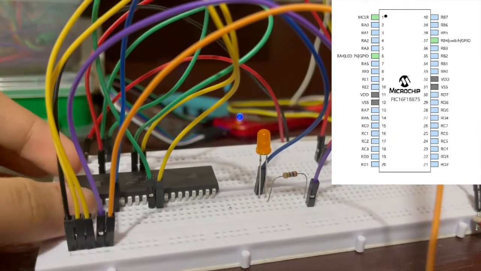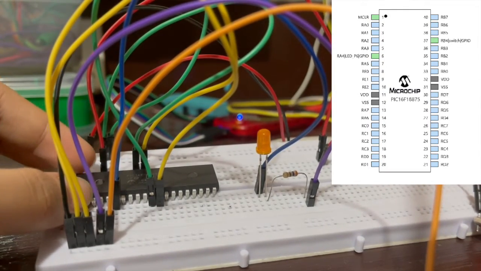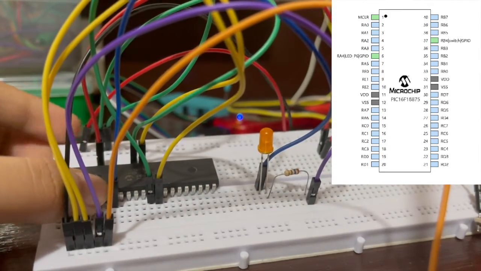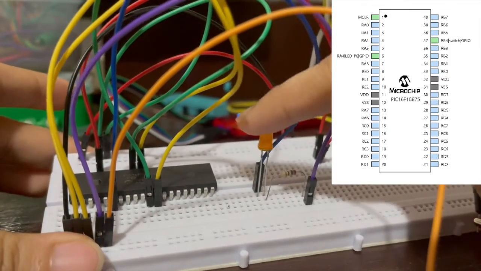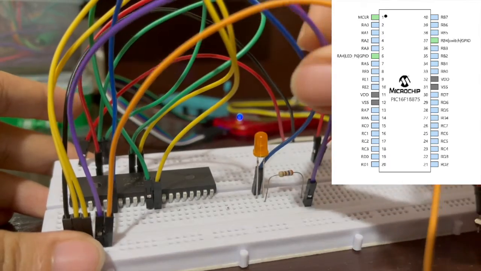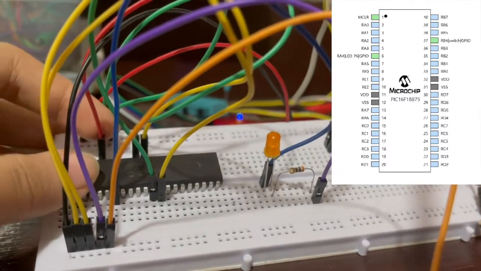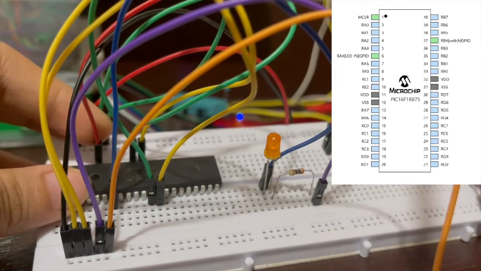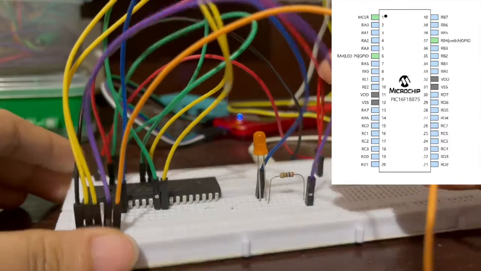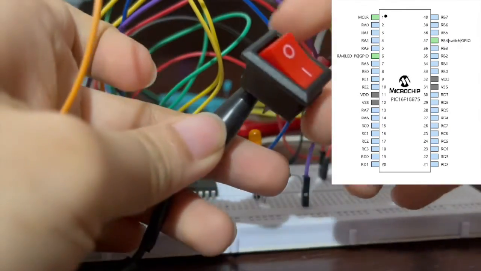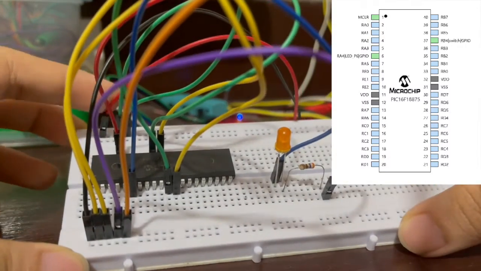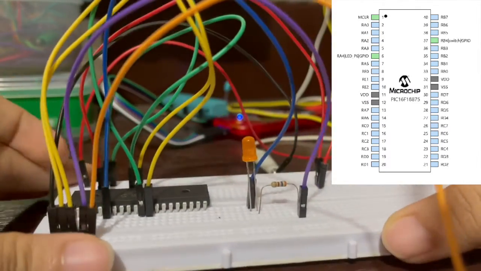This blue wire, this is RA4 or LED_P6. It is at the 6th pin and it is connected to the LED, the positive terminal, and the negative to the resistor, and this to the ground. And this one, port 37 RB4, is the switch, so it is connected here, and this one to the switch, and the other side to the negative. So connecting the positive and the negative for the power supply.